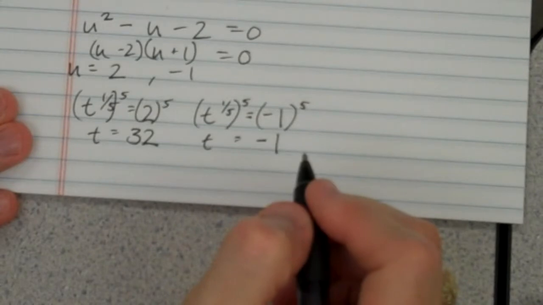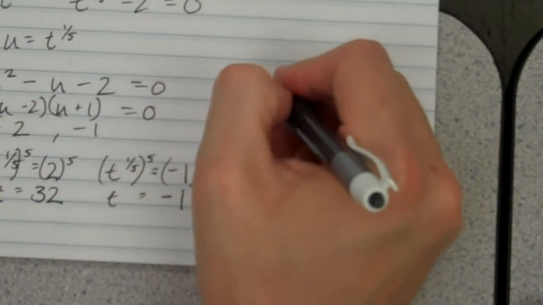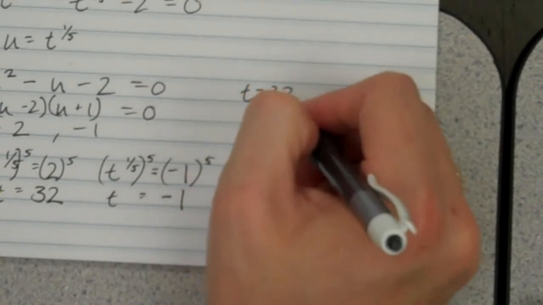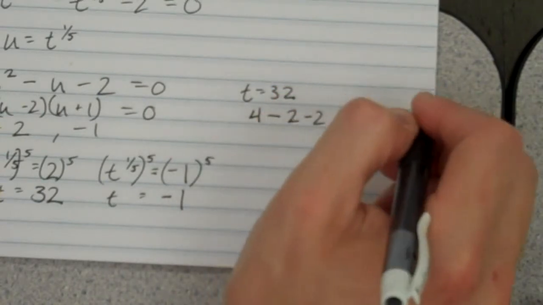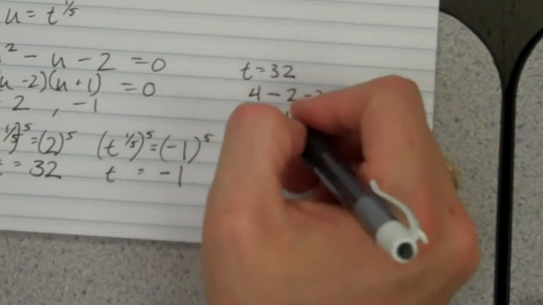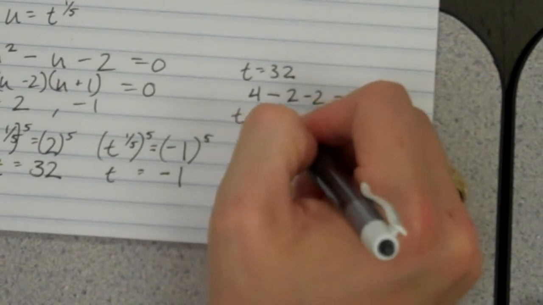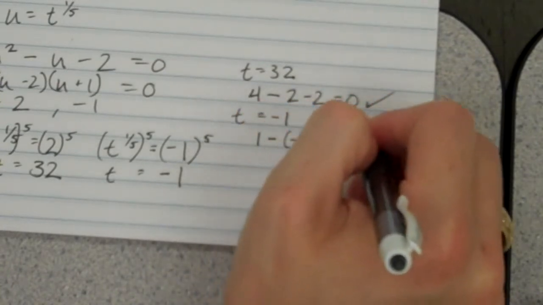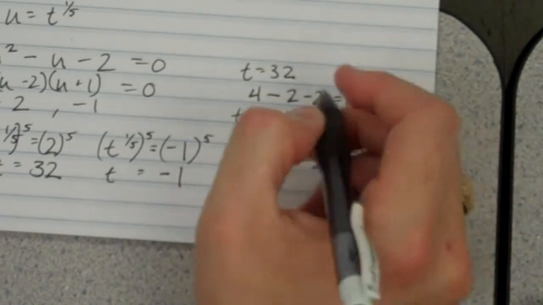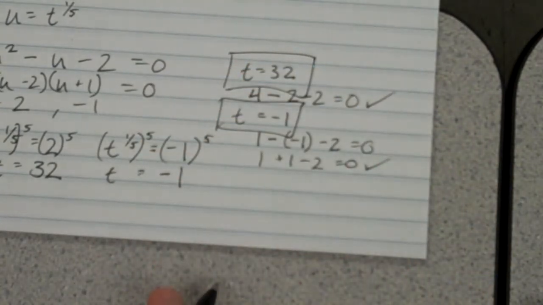And then I can just plug it in and double check. So if t equals 32, then that's going to be 4 minus 2 equals 0. Check. And if t equals negative 1, that is going to be 1 minus negative 1 minus 2 equals 0. 1 plus 1 minus 2 equals 0. Check. So both of these are correct answers. All right? And that's it.